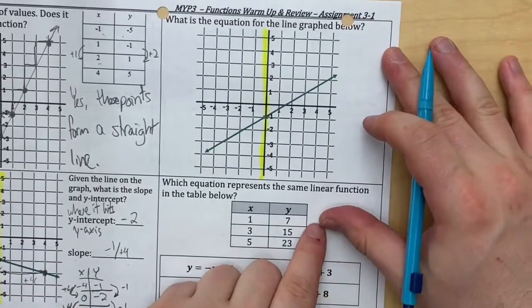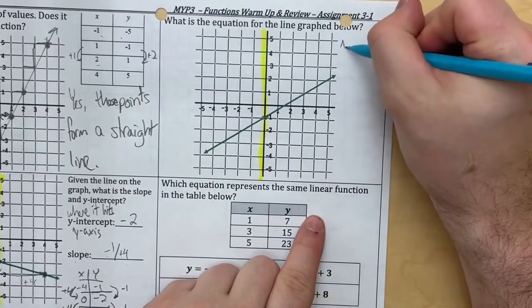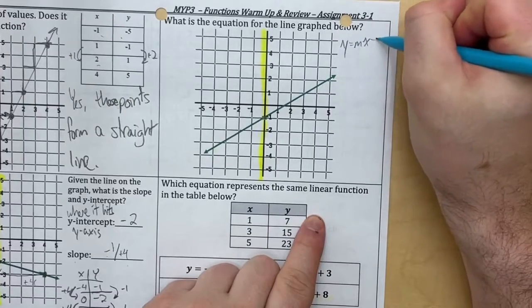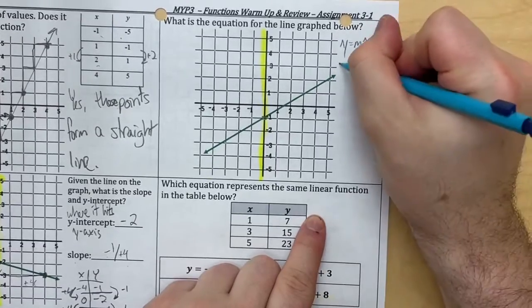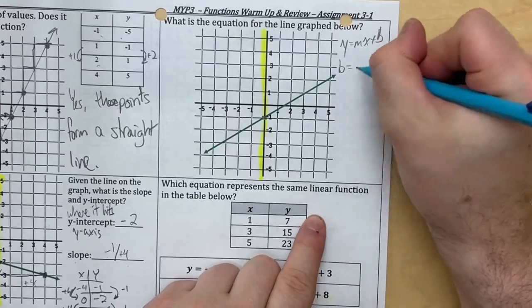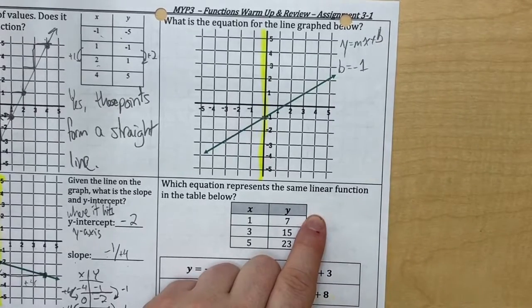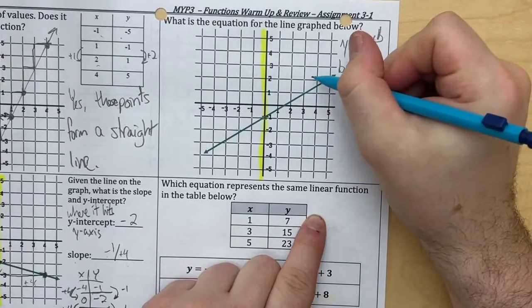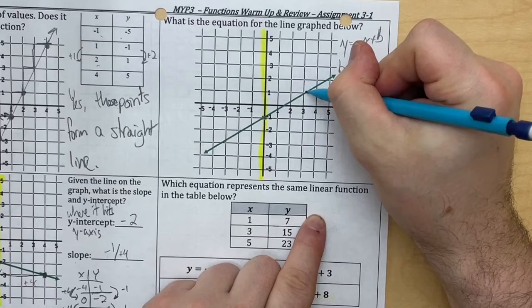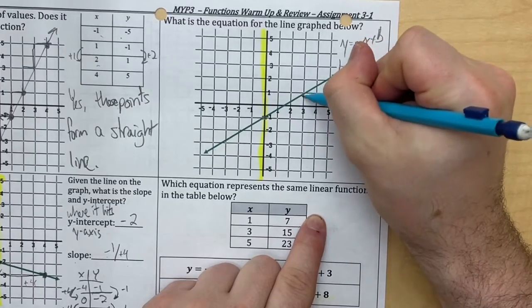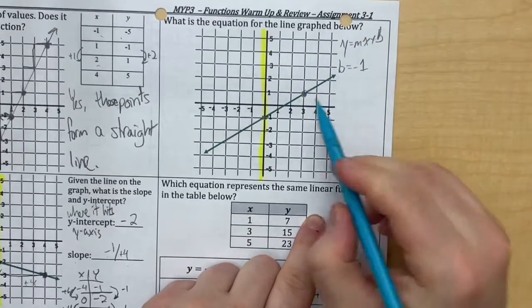So we're going to say, all right, it's always going to be in the form y equals mx plus b. And so we say, all right, b is going to be -1. Then we have to figure out what is our slope. So we have to go from this point, and let's say, hey, it goes directly in a corner at this next point.